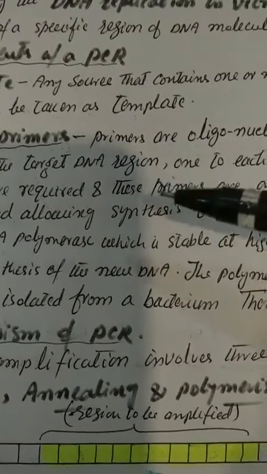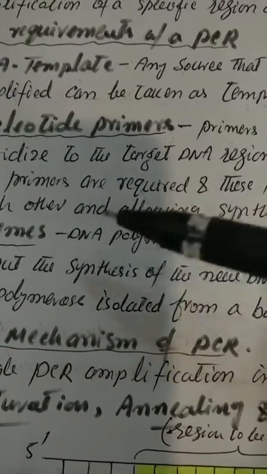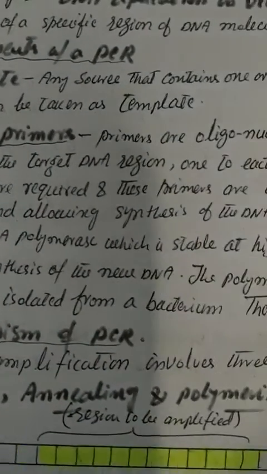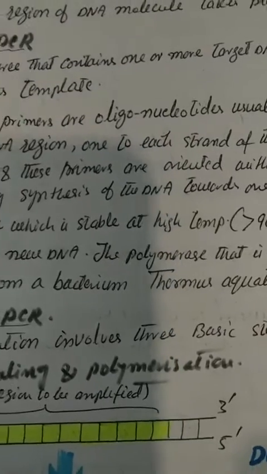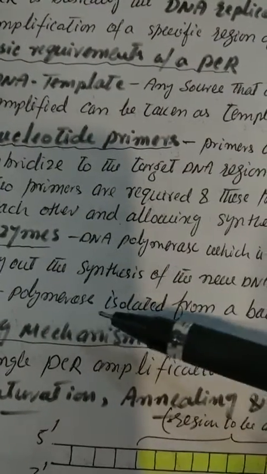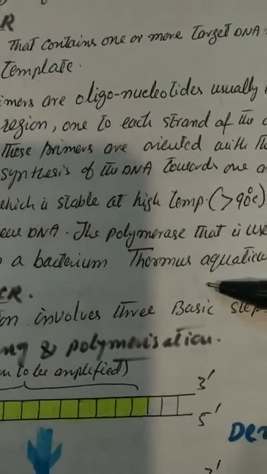The third requirement of the PCR is the enzymes. Among enzymes, DNA polymerase, which is stable at high temperature, more than 90 degrees Celsius, is required to carry out the synthesis of the new DNA. The polymerase that is used in PCR is called Taq polymerase, which is isolated from a bacterium called Thermus aquaticus.